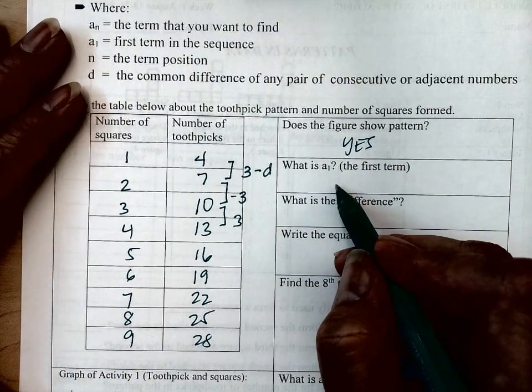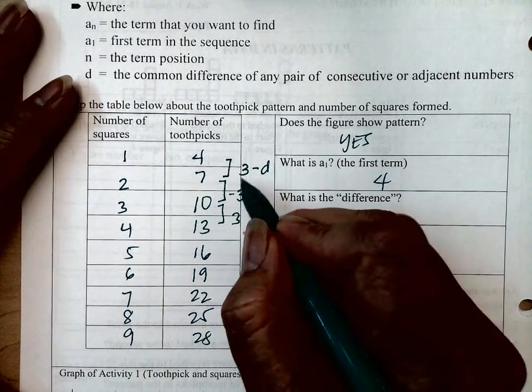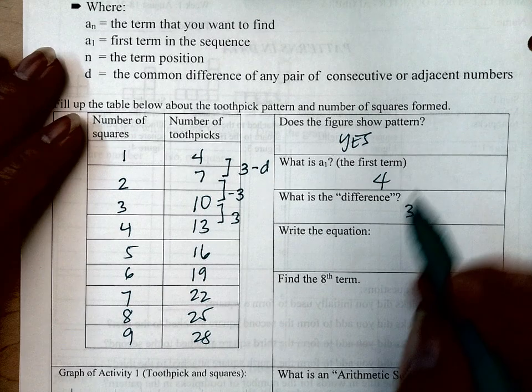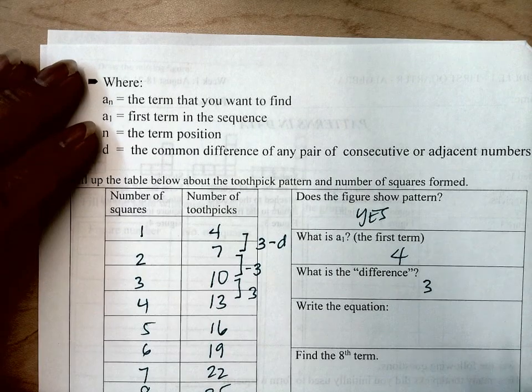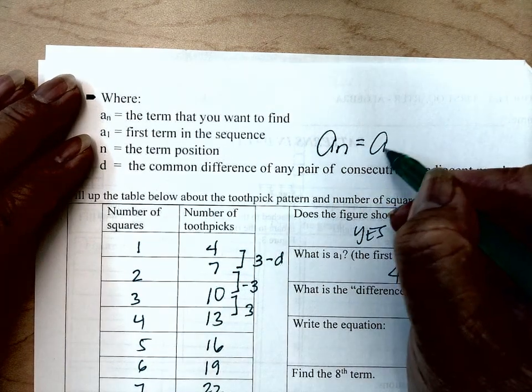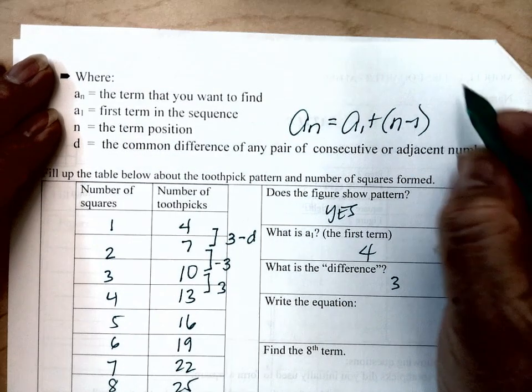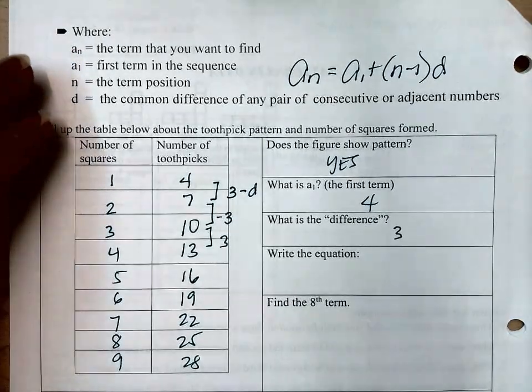So what is the first term? 4. What is the difference again? 3. Now, we have to write the equation. Remember, the formula again is a sub n is equal to a sub 1 plus parenthesis n minus 1 times d. So we just substitute.